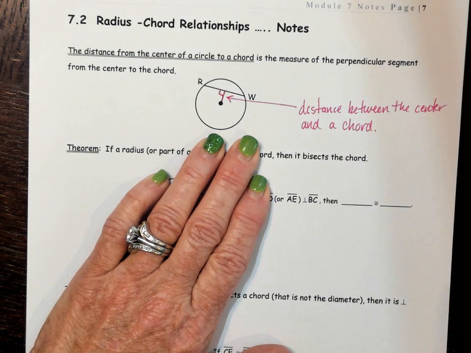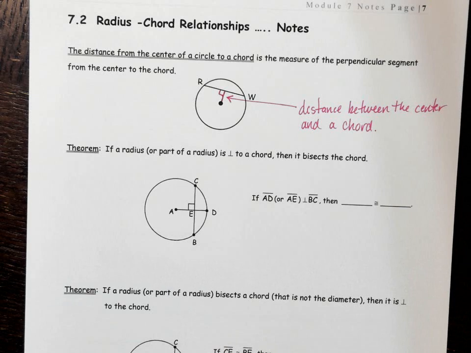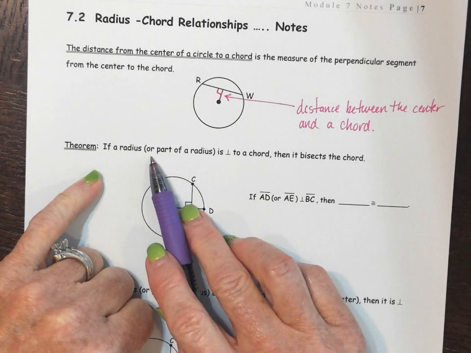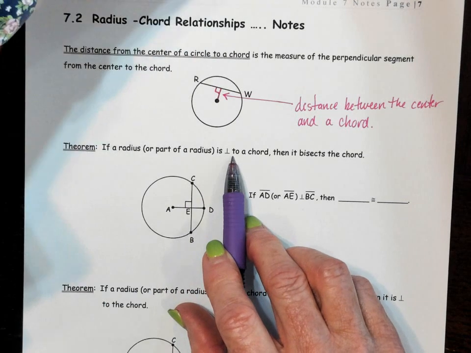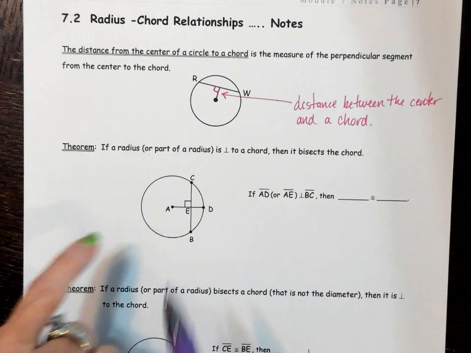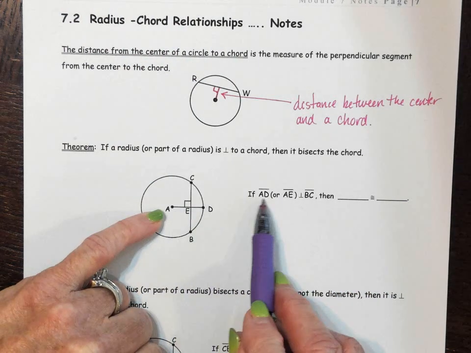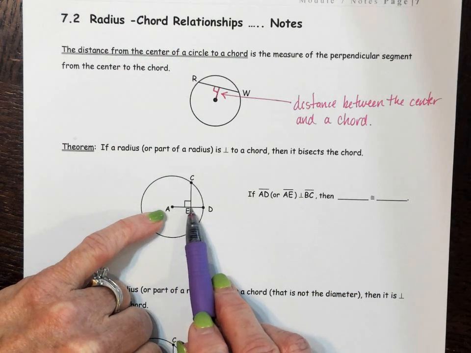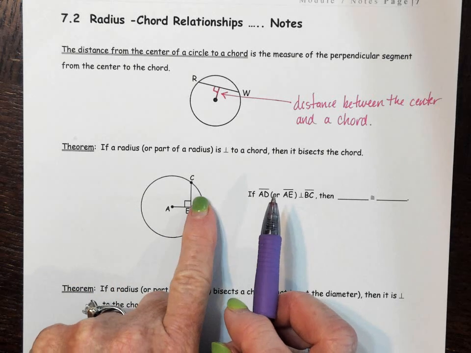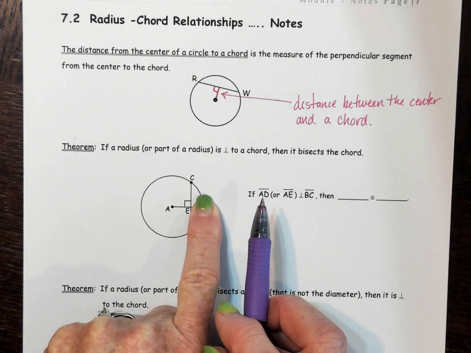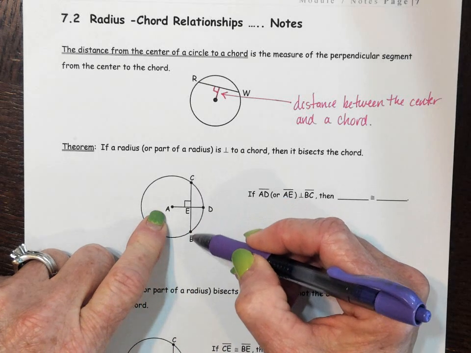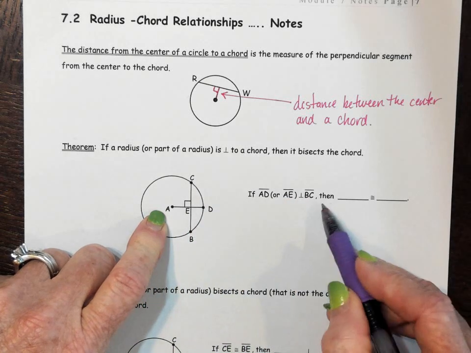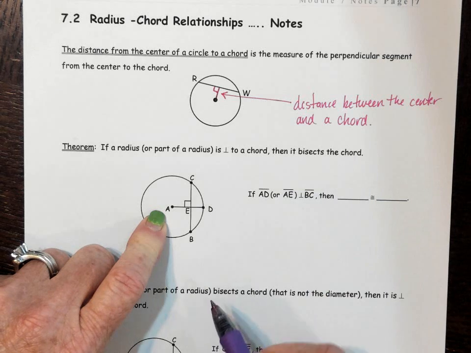All right, now we have a couple of theorems that use this information, and here's the first one. It says if the radius or part of a radius is perpendicular to a chord, then it bisects that chord. So if AD, or if I just said segment AE, because that's part of a radius, is perpendicular to the chord, here's this chord BC, then the chord is bisected.